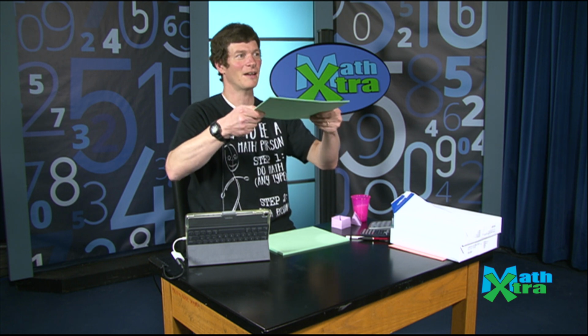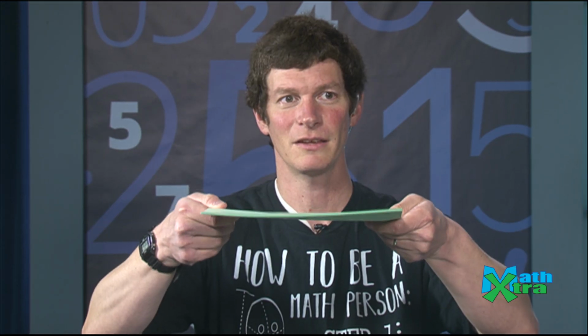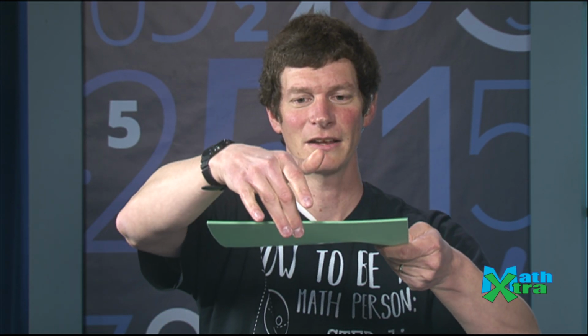So all of these pieces of paper have the same area, but now they're starting to have a height. They're starting to take up some room. If we put those on the floor, we might trip over it.